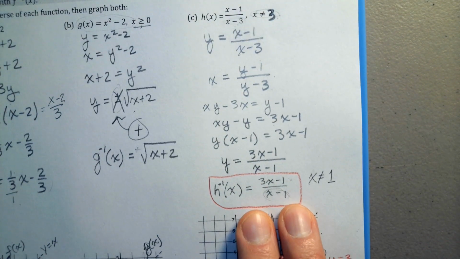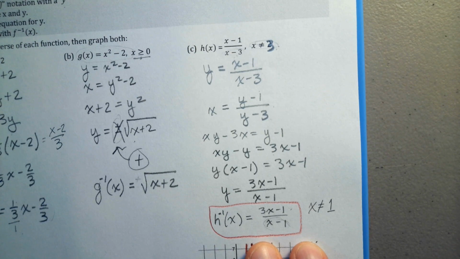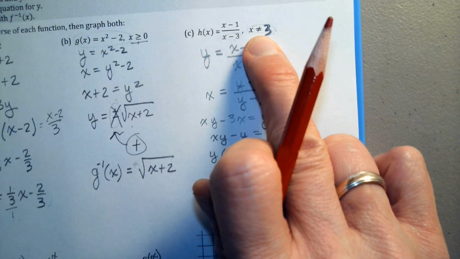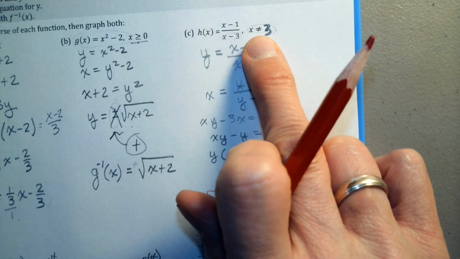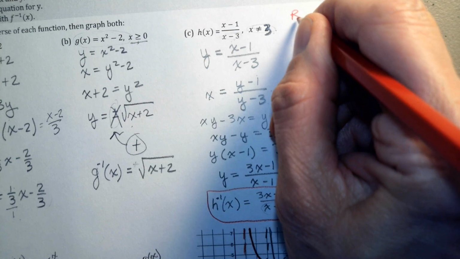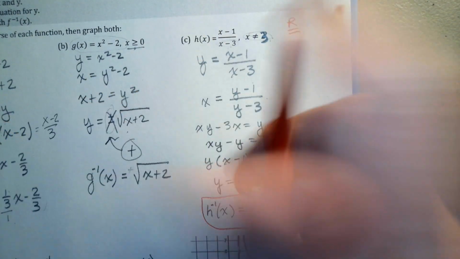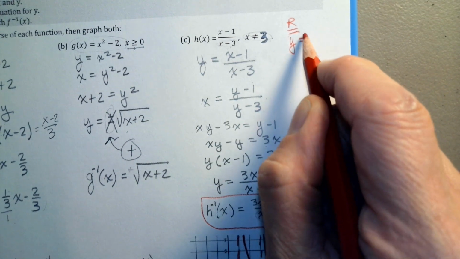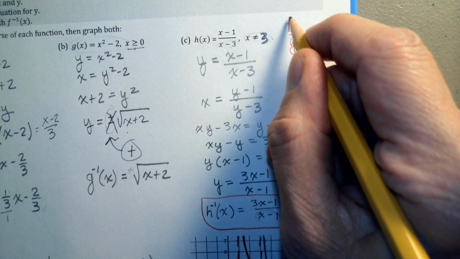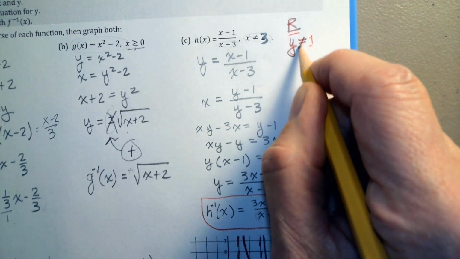All right, so besides these, we are going to also be talking about what's the domain, what's the range. So the domain here is any value, x cannot equal 3. The range, if you think about that, what restriction do we have there? y cannot equal 1 would be for the range. I guess I should be doing that in black. Okay, y cannot equal 1.